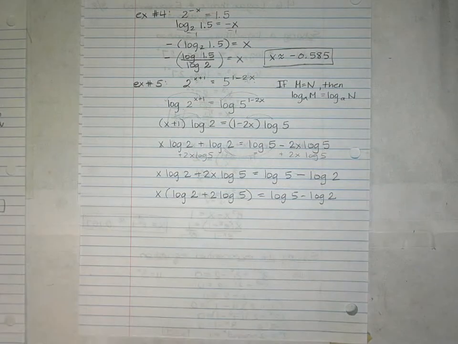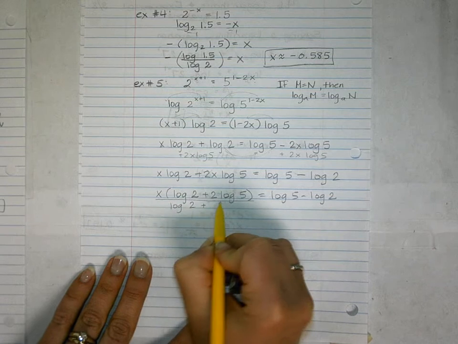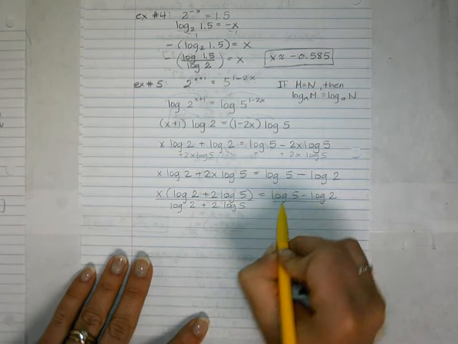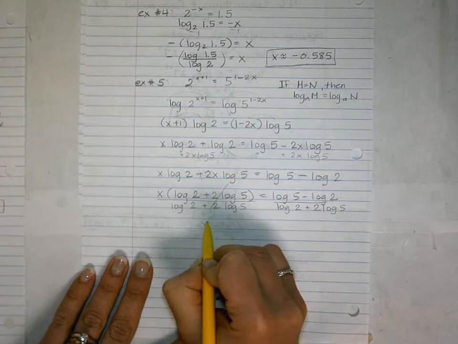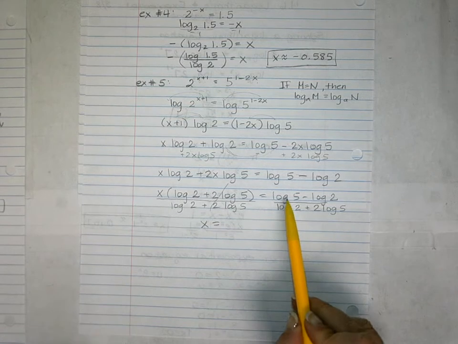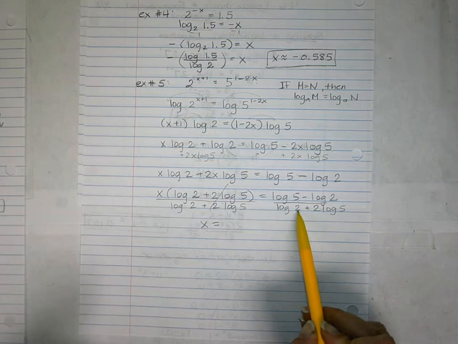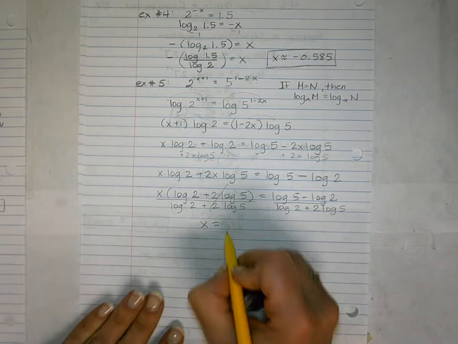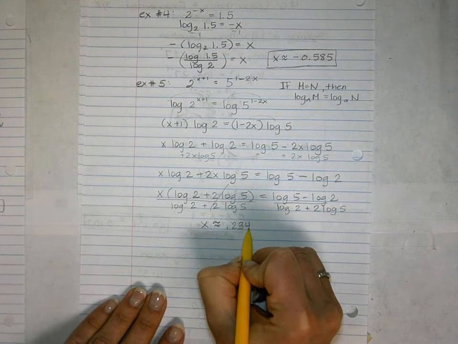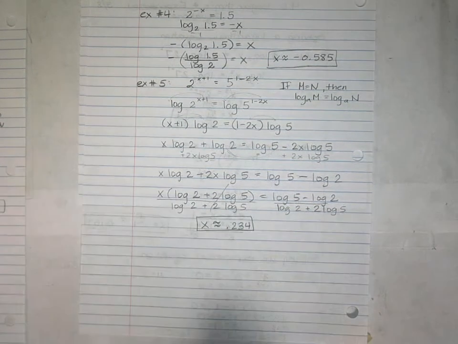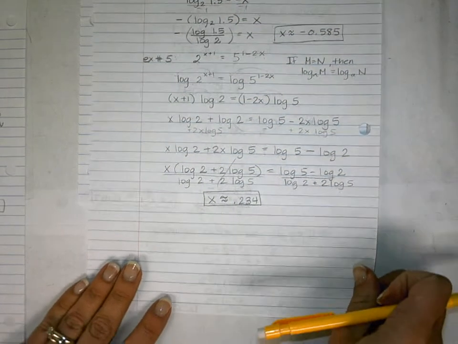All right, and then let's get x by itself. So I'm going to divide both sides by log 2 plus 2 log 5. And this is actually what I can punch into my calculator. This cancels off. I'm going to punch log 5 minus log 2, and then divide by log 2 plus 2 times log 5. And you will find that that's approximately 0.234. I recommend that once you have this in your notes, try it in your calculator and see how that punches in, and you get the same answer as I do.